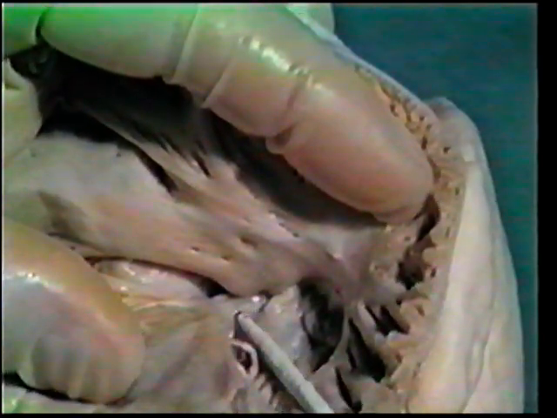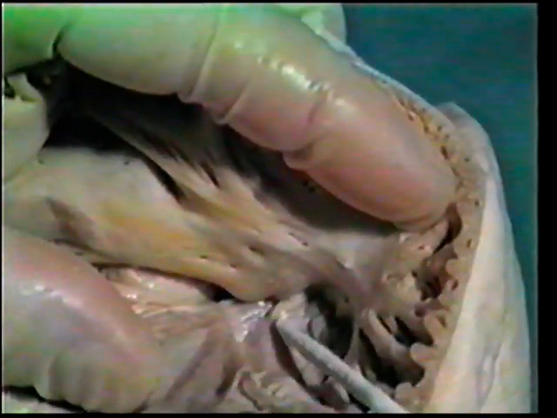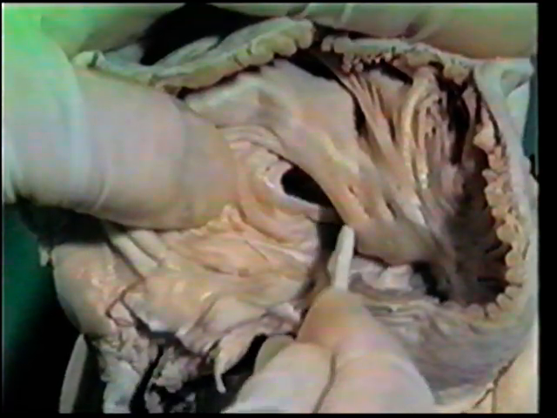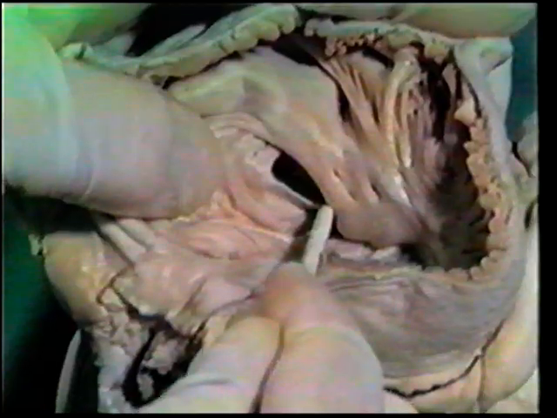There is beautifully demonstrated the triangle of Koch, the tendon of Todaro, the attachment of the leaflet of the tricuspid valve, and forming the base of the triangle, the coronary sinus. But the focus of our attention should be the oval fossa. And in this heart, the flap valve of the oval fossa is of insufficient dimensions to block off its margins. Here is the superior rim, and the black hole you see is the superior deficiency within the oval fossa.